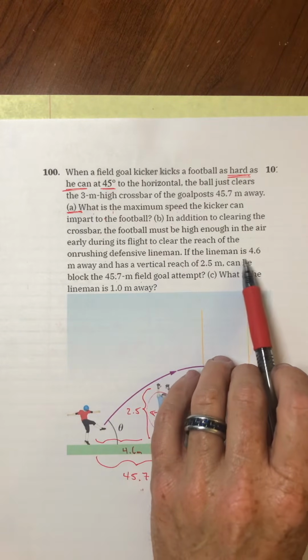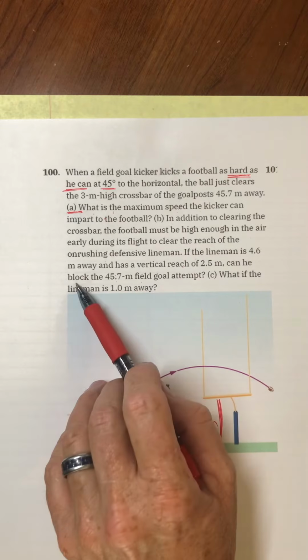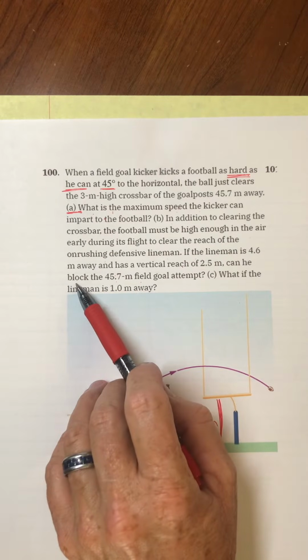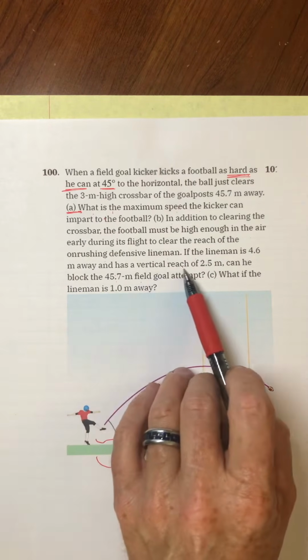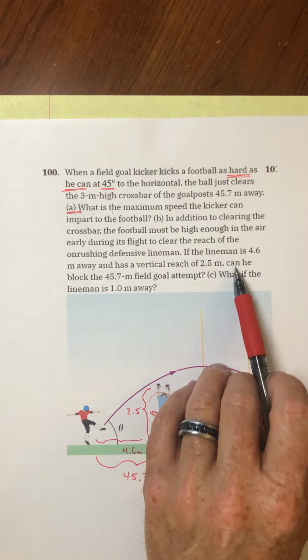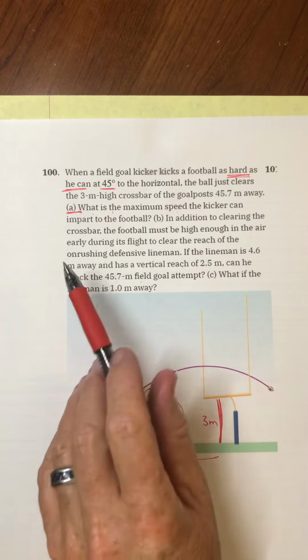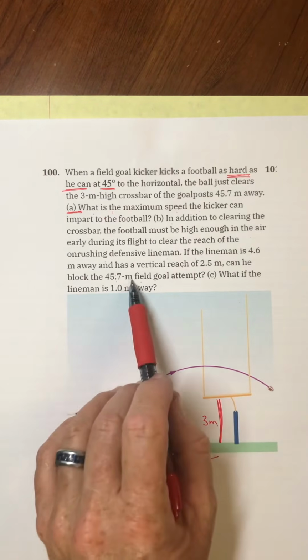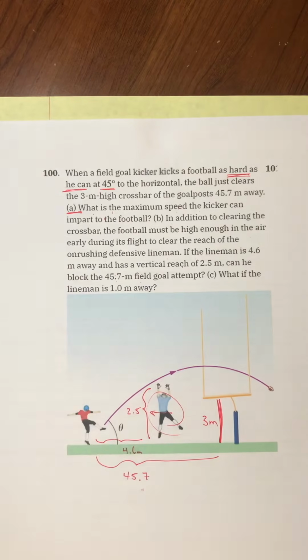If the lineman is 4.6 meters away and has a vertical reach of 2.5 meters, can he block this 45.7 meter field goal?